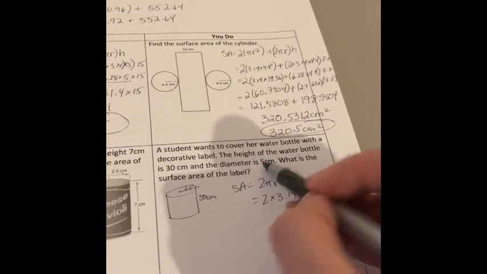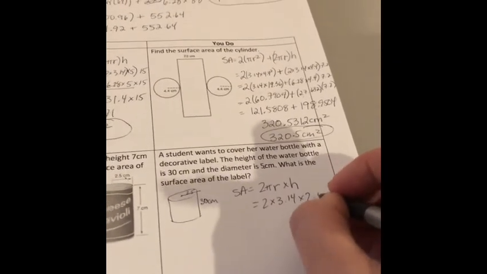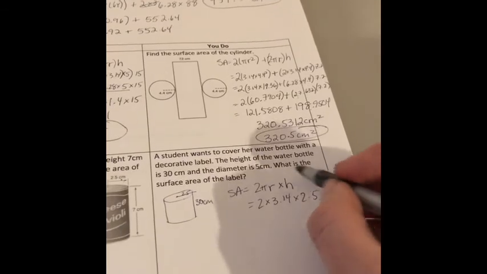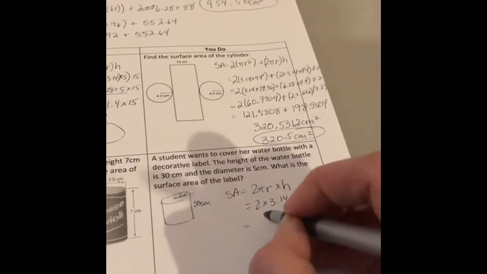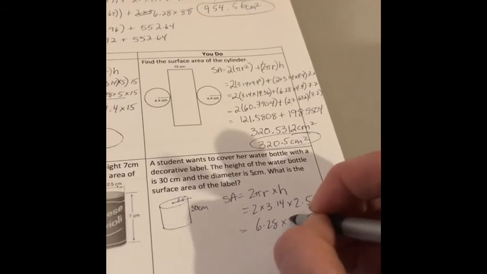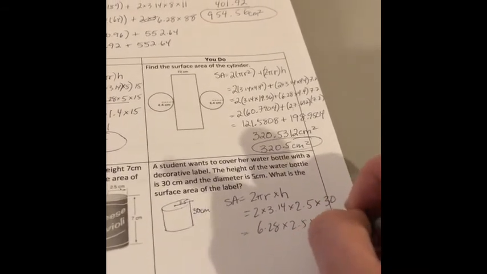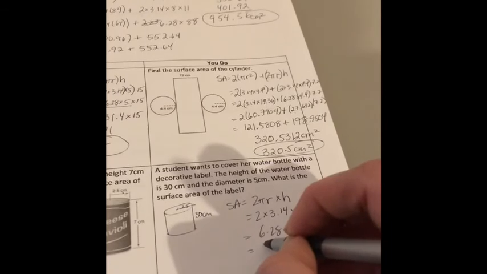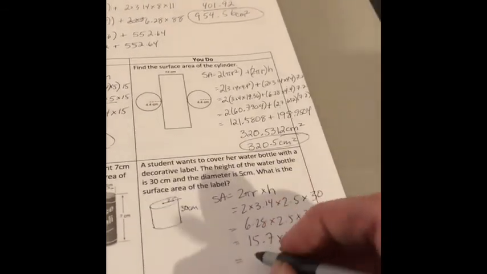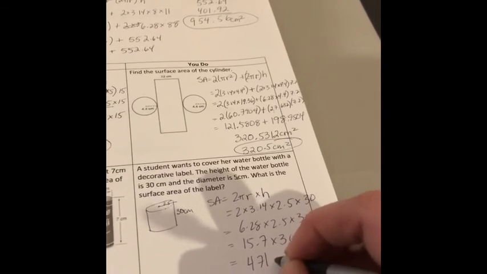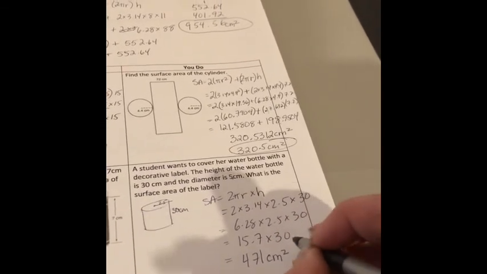They say 5 centimeters, so we know it's 2.5, and we're multiplying by 30 centimeters, which is the height. So we get 6.28 times 2.5 times 30. So we get 15.7 times 30, which gives us 471 centimeters squared.